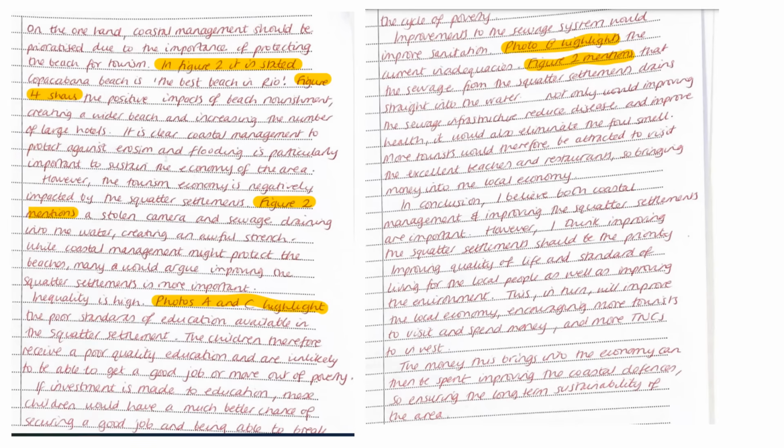Improvements to the sewage system would improve sanitation. Photo B highlights the current inadequacies. Photo 2, figure 2, mentions that the sewage from the squatter settlements drains straight into the water. Not only would improving the sewage infrastructure reduce disease and improve health, it would also eliminate the foul smell. More tourists would therefore be attracted to visit the excellent beaches and restaurants, so bringing money into the local economy.